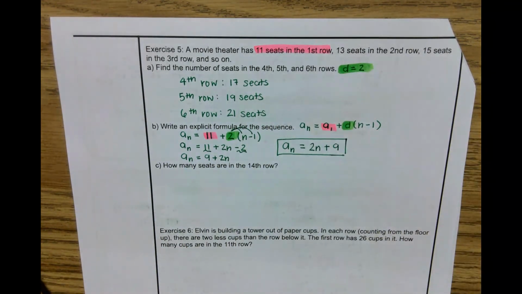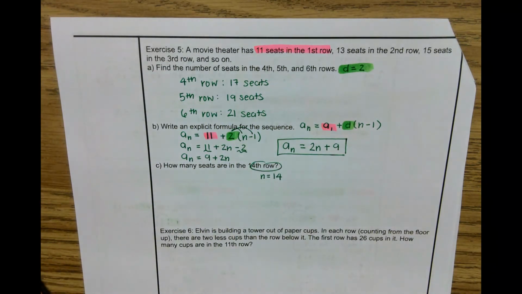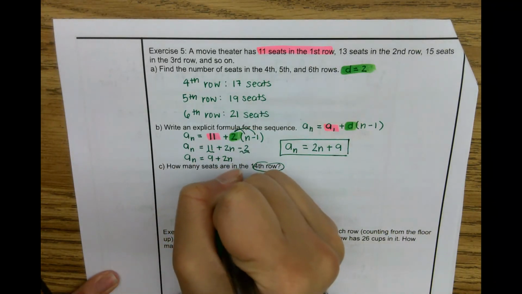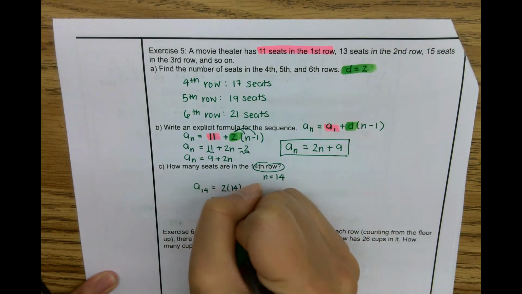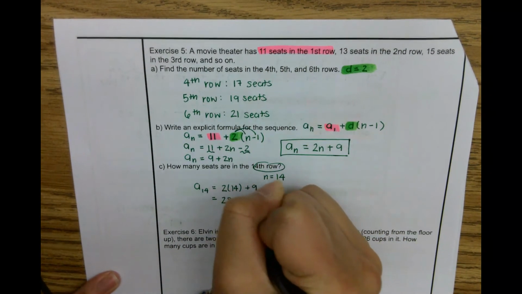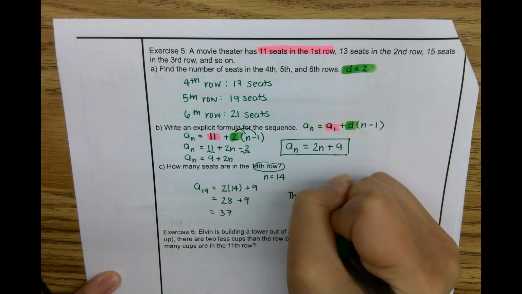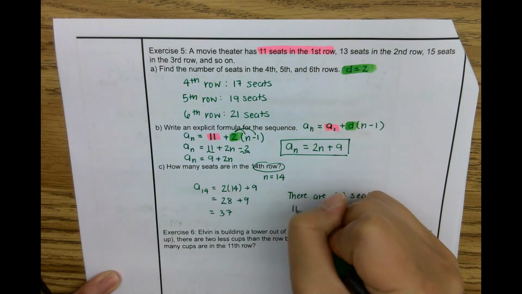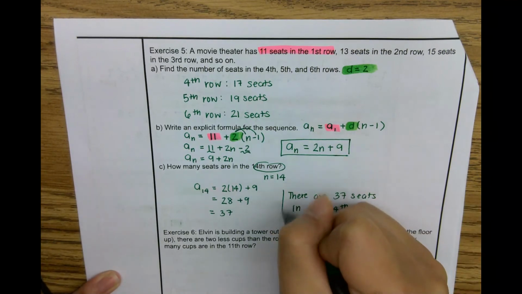If I wanted to find out how many seats are in the 14th row, I want n equals 14. All I need to do is plug it in. So a sub 14 equals 2 times 14 plus 9. 2 times 14 is 28, and 28 plus 9 is 37. So what does this mean? There are 37 seats in the 14th row. And there you go.